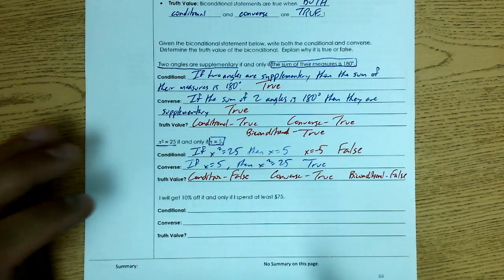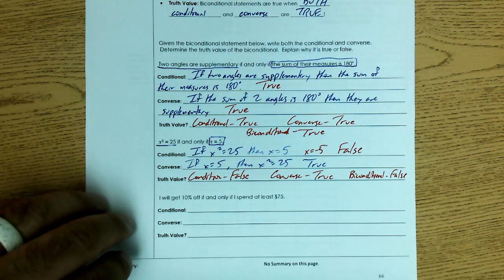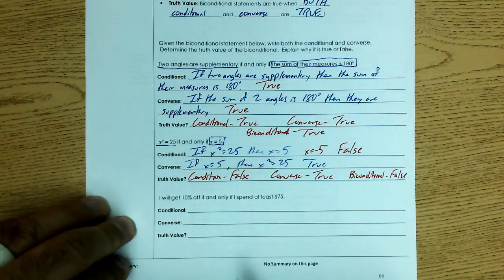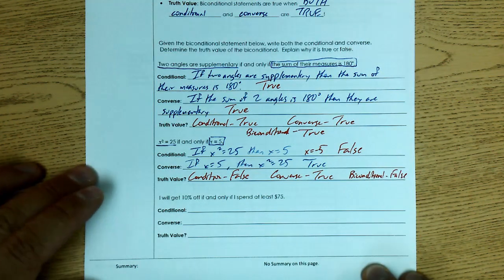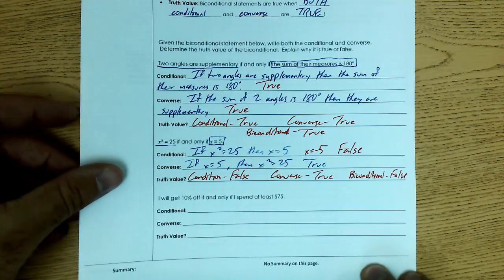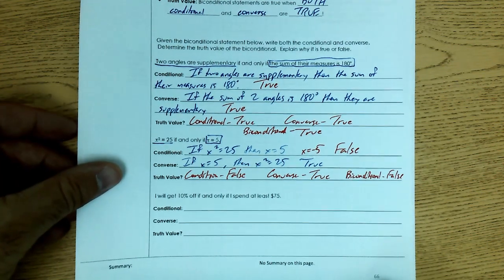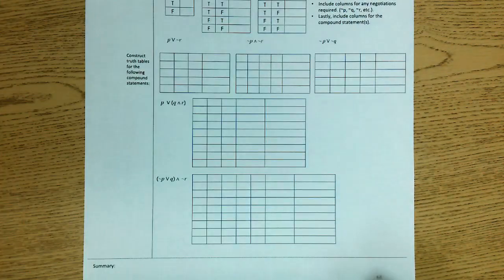And when we come back, we're going to work on that next page. So go ahead and give this bottom one a try real quick. Underline the hypothesis, box the conclusion, write your conditional statement, write your converse, and figure out if it is true or not.